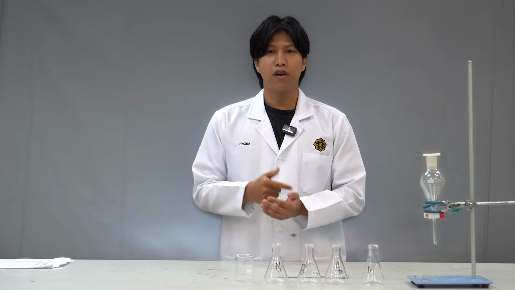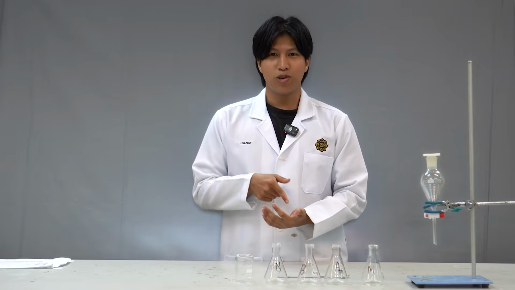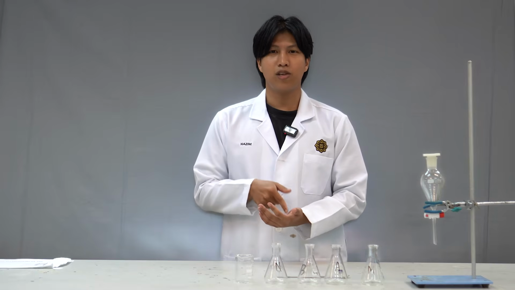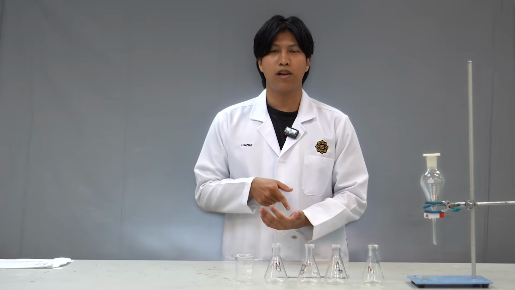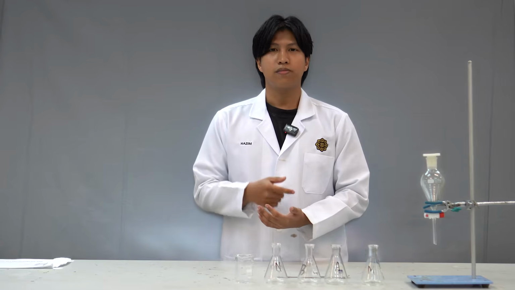The immiscible solvent we will use in this experiment is dichloromethane, which is DCM. DCM is a non-polar organic solvent that is immiscible with water, and it also efficiently dissolves and separates all the organic compound from an aqueous solution.